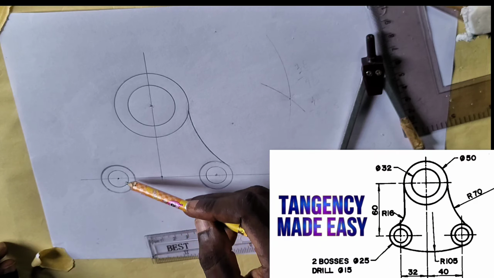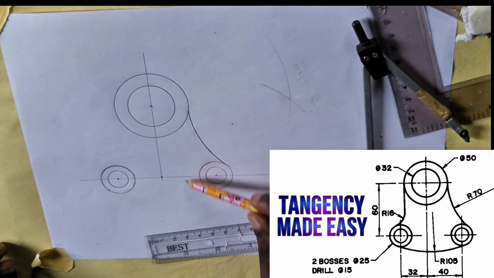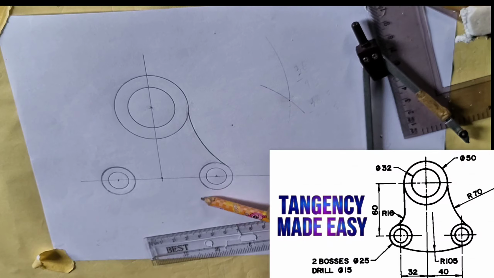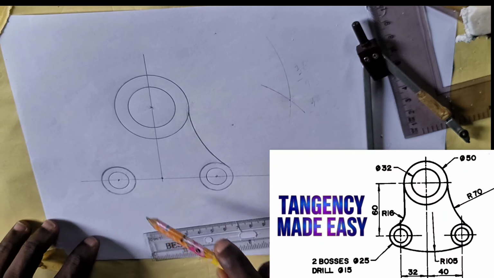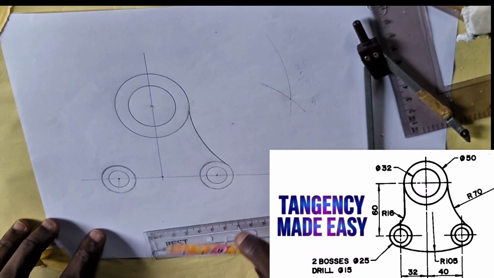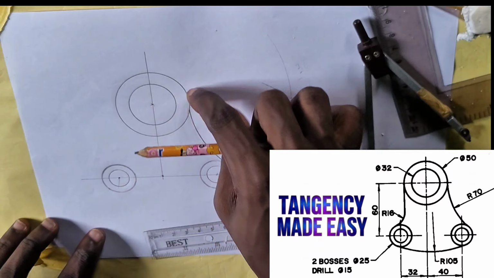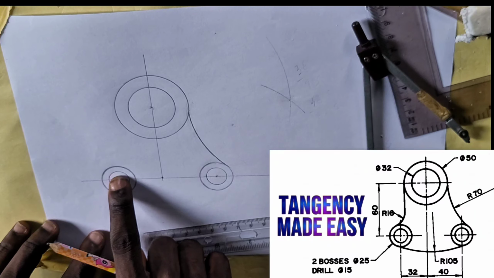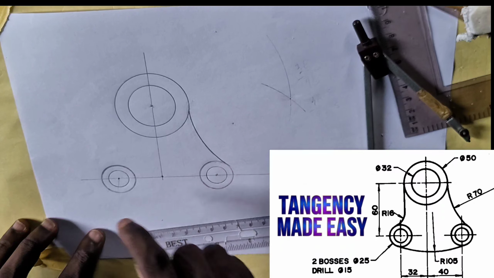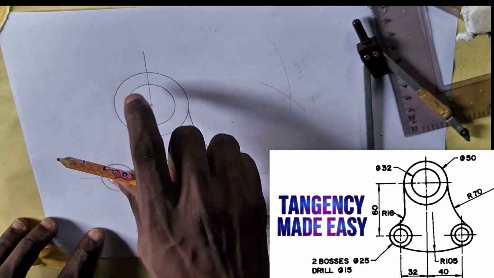So now the radius of the arc here was given to be 105. You see it somewhere around there, 105. Then I will have to subtract the radius of this circle and the radius of this circle. Subtract 12.5, which is the radius of this, from 105. I will place it here, mark an arc.